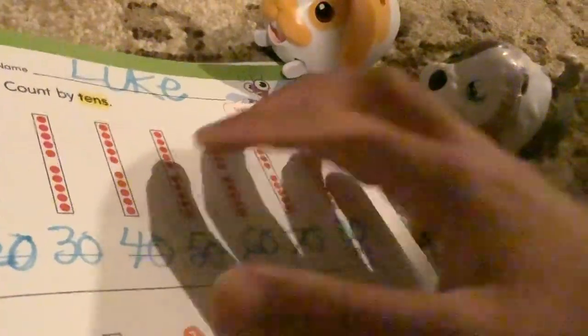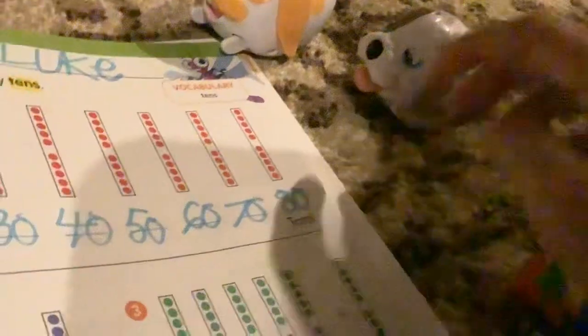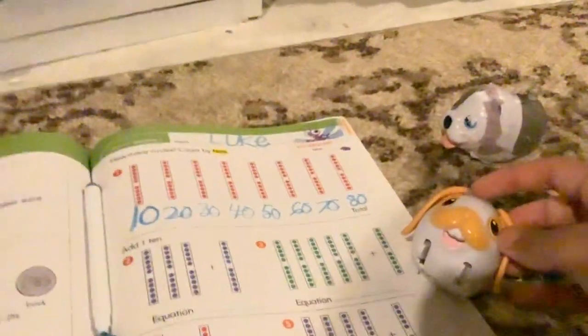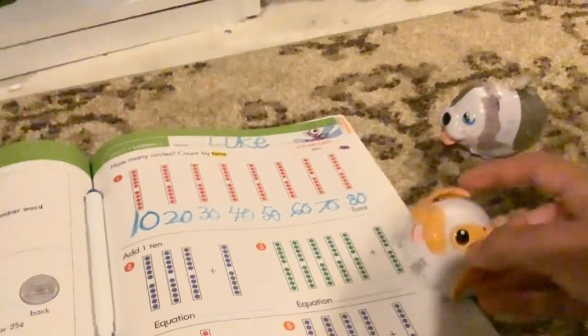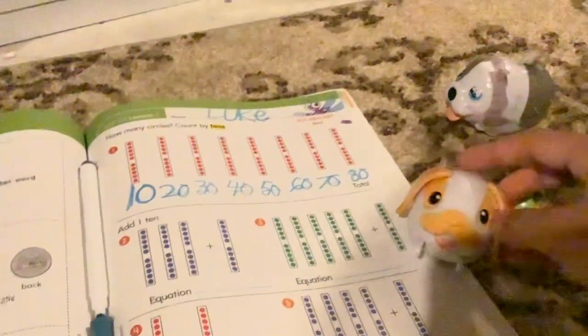So how many red circles are there? 10, 20, 30, 40, 50, 60, 70, 80. There are 80 circles altogether. Wow, that's a lot of circles. It is a lot of circles. But don't worry, counting by tens makes it a whole lot easier to count a lot of objects.